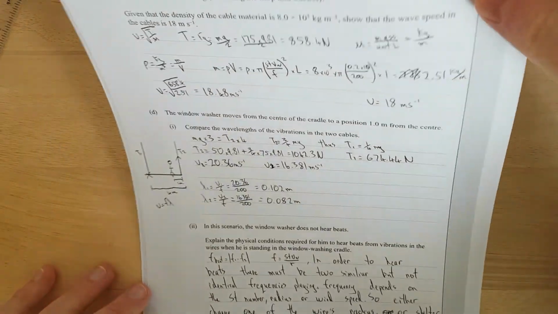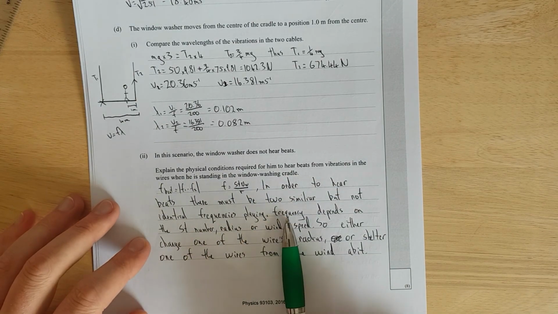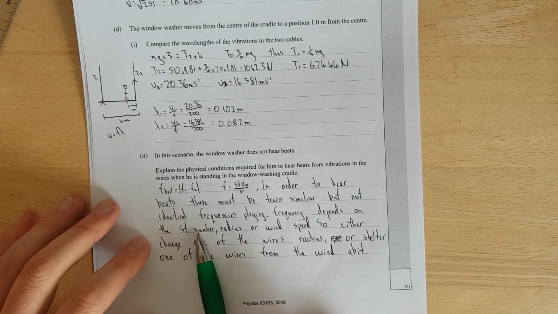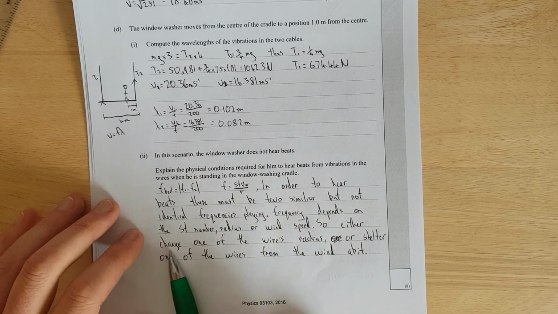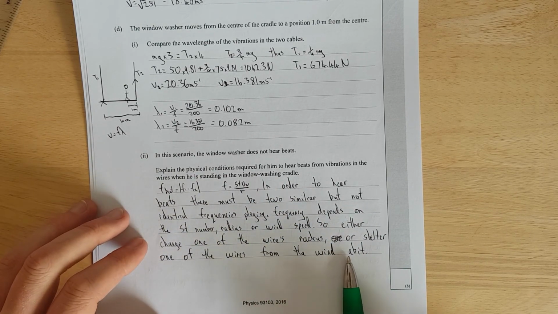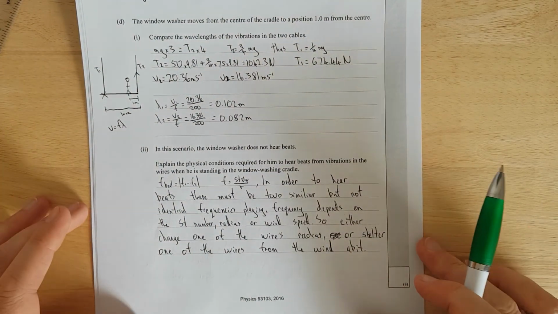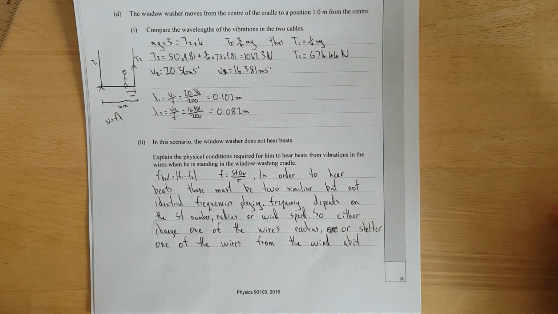Right, so I've said in order to hear beats, there must be two similar but not identical frequencies playing. Frequency depends on the Strouhal number, the radius, or the wind speed. So either change one of the wires' radius, it's probably the easiest thing to do, or shelter one of the wires from the wind a bit. You could sort of block one of the wires somehow, so it's not as windy. Probably not as easy as changing the radius. Sweet as, that's it.